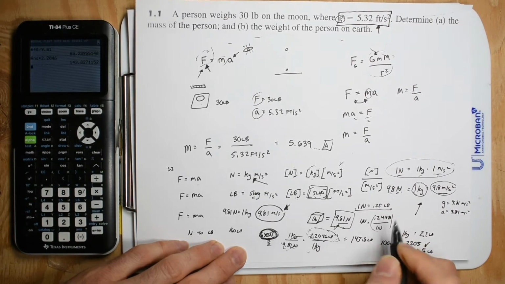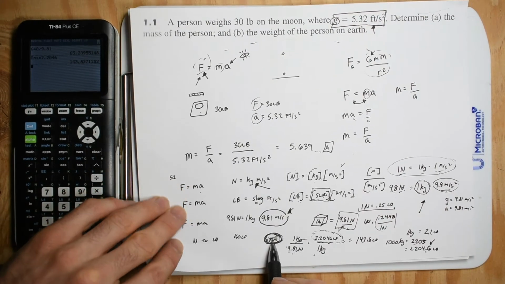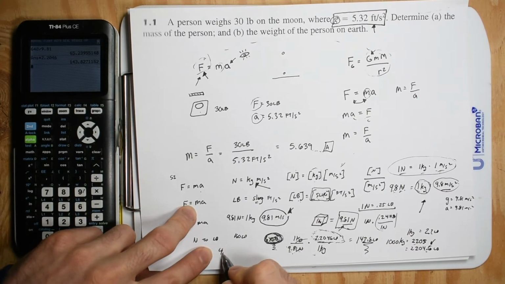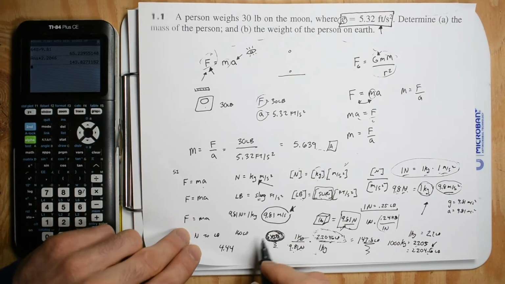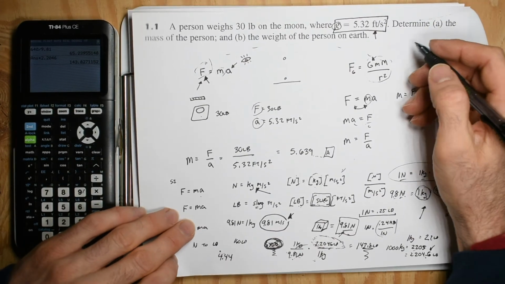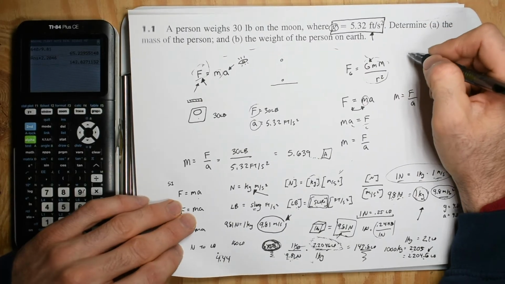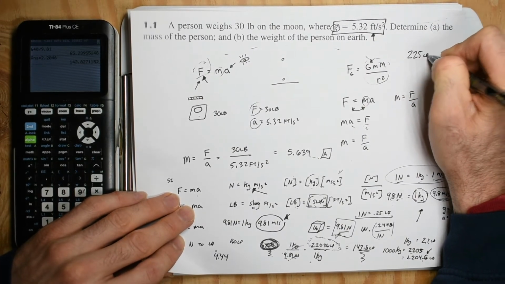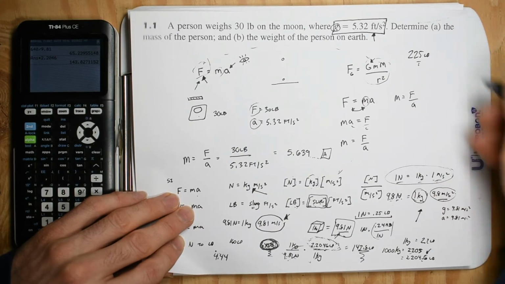143.8 pounds. And the reason why it isn't my weight is because it's like 4.44. If you want to know exactly, there's two ways to figure out how many newtons are in a pound. One is Mike Tyson. Mike Tyson weighs 225 pounds. Everyone should know that. If you don't, now you do.